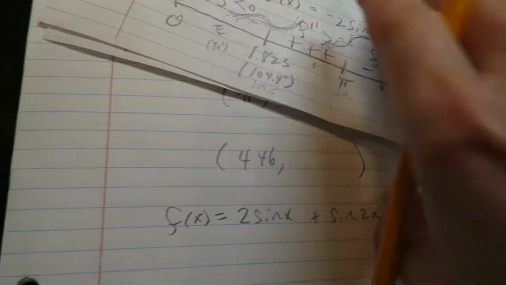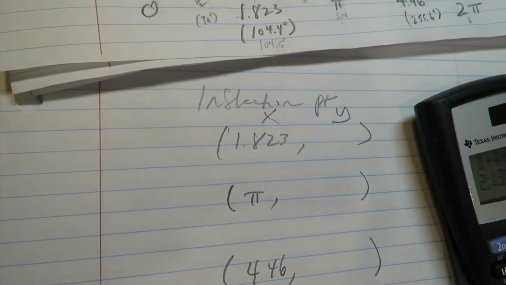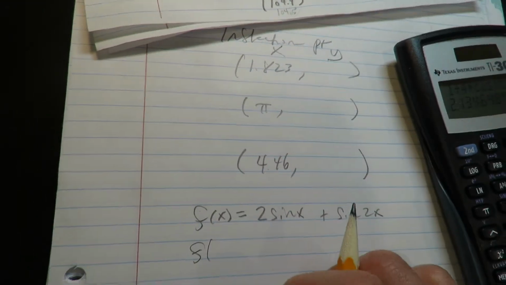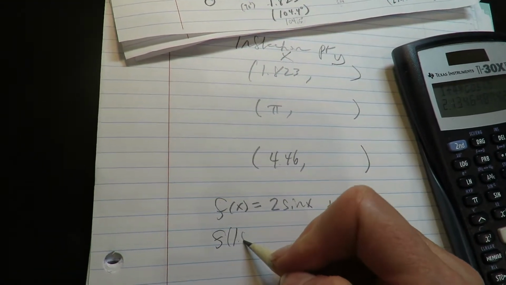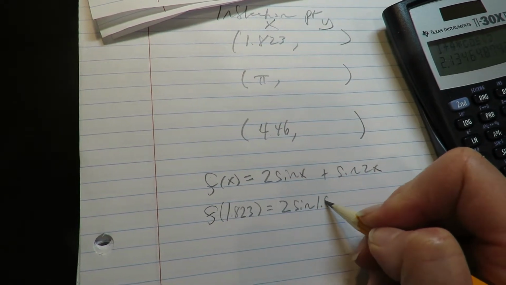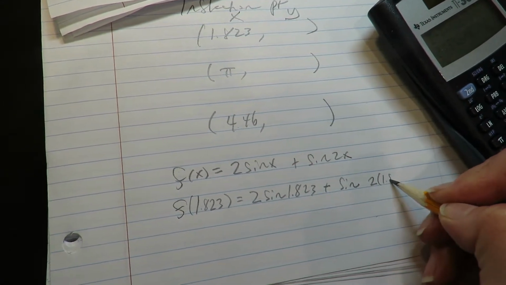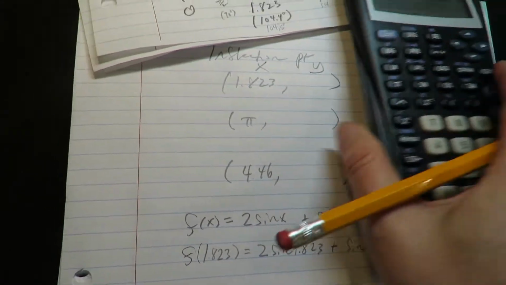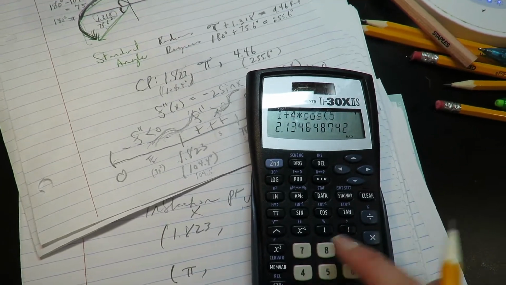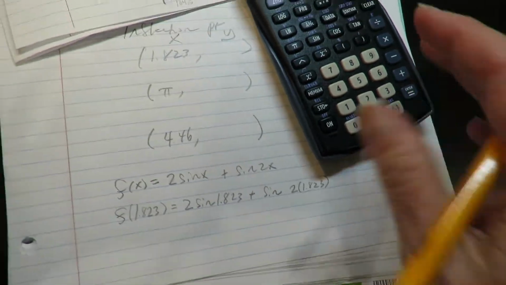All right, here we go. And yes, you need a calculator for this. All right, so the first one, and again, make sure you're in radians, else this won't come out right. So for the first one, you're going to do f of 1.823 equals 2 sine 1.823. You could also use a double angle formula here if you want before you plug in the number.